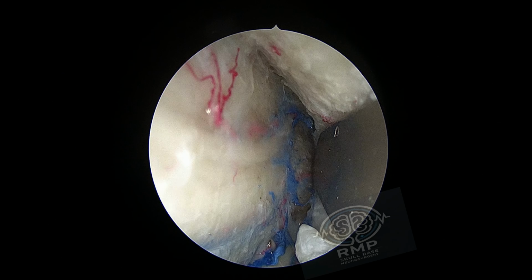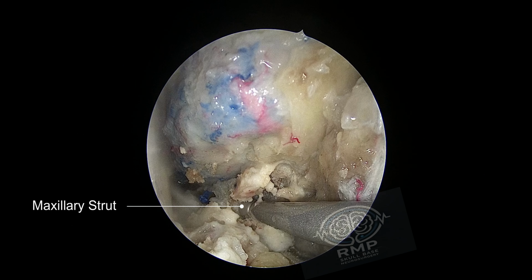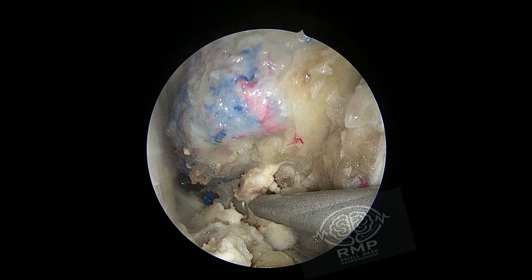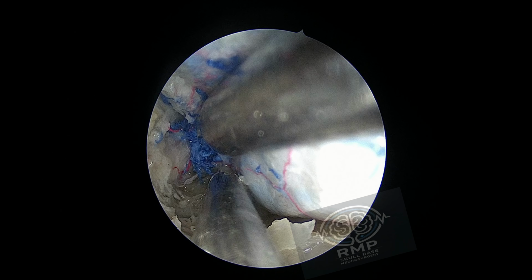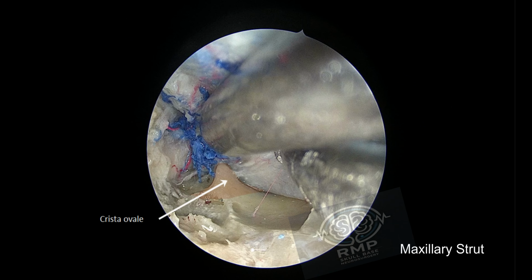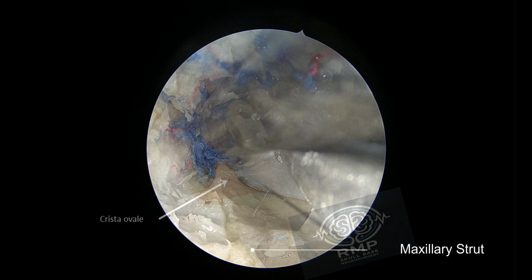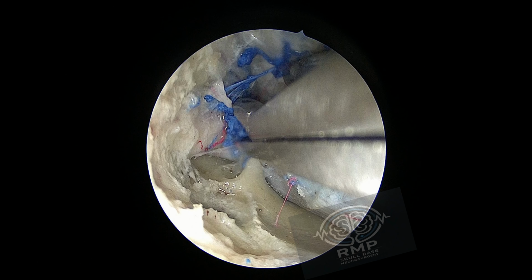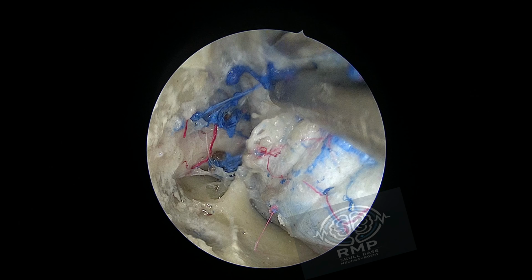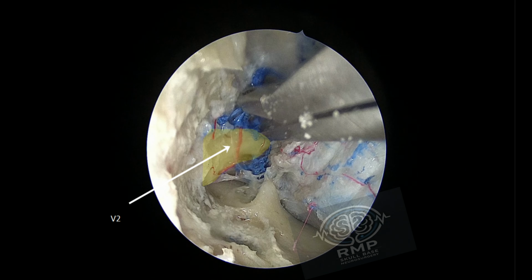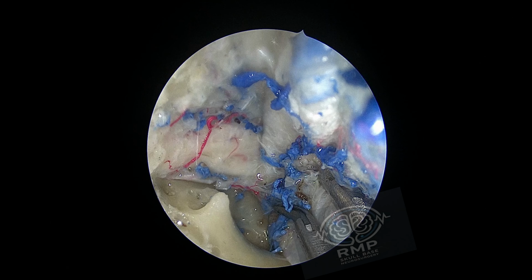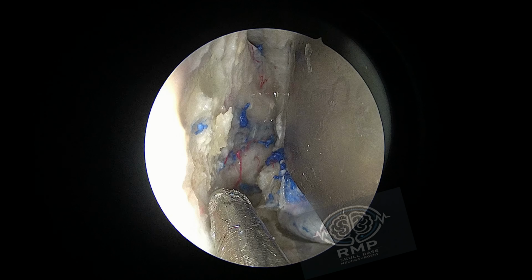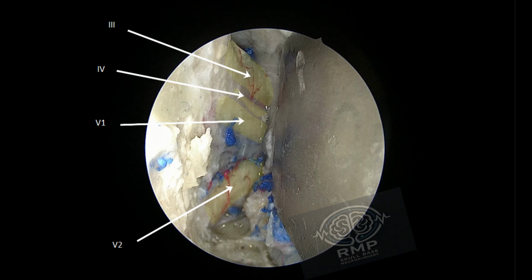As we proceed down with the peeling of the middle fossa to find V2, we need to increase the surgical corridor by drilling the maxillary strut. At this point, then, we can identify the crystal valley that marks the junction between V2 and V3. Then, with minimal retraction of the temporal lobe, we are able to identify all the cranial nerves in the lateral wall of the cavernous sinus.